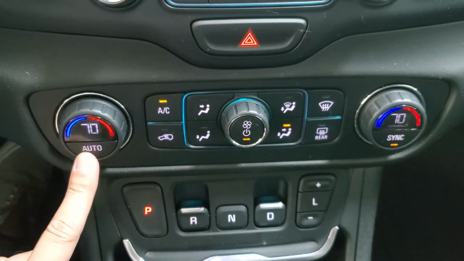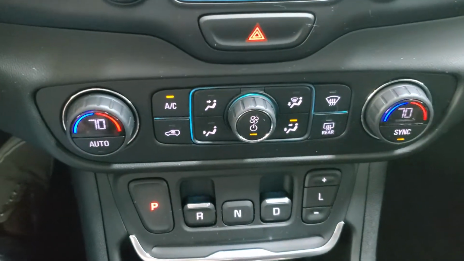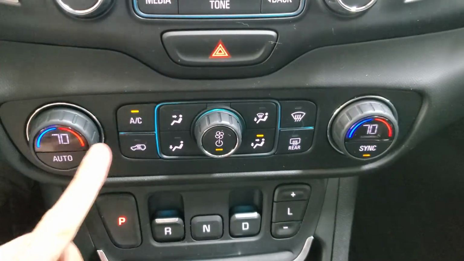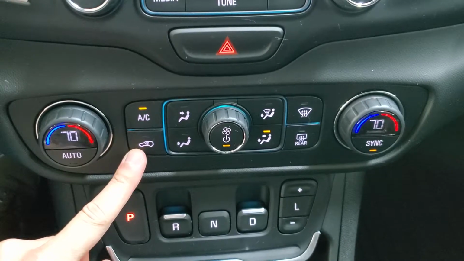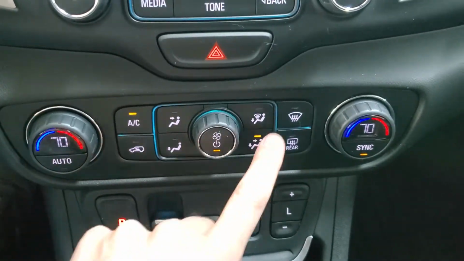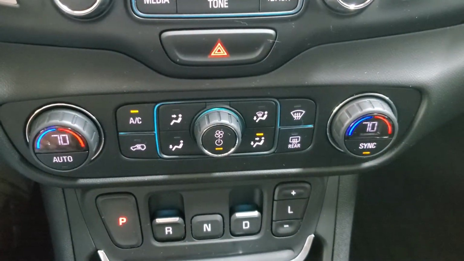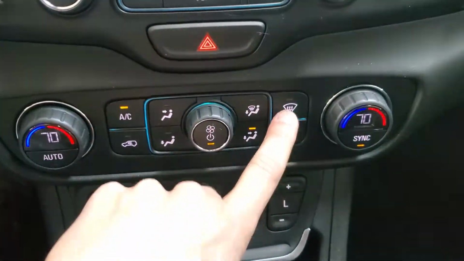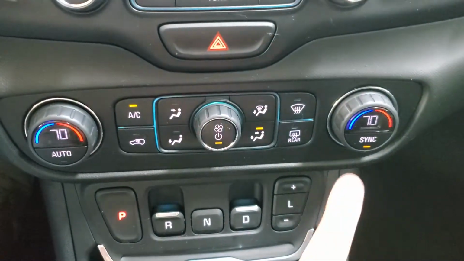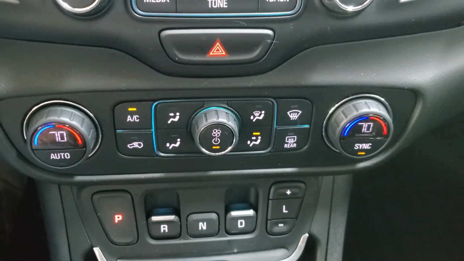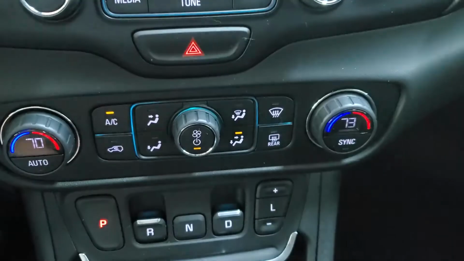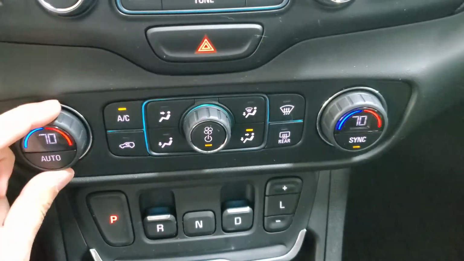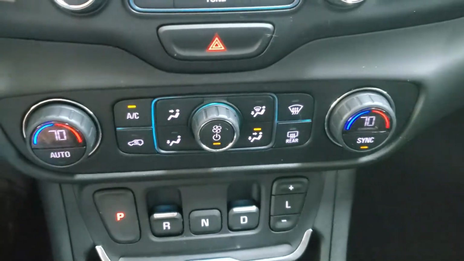We have our auto button here in the driver's side temperature control. You set the temperature and it will take care of the rest to get to that temperature for you. We have air conditioning, recirculate mode, our 4 different locations of where the air is going to come out of, power for the climate control right in the middle, our front and rear defroster there, and at the bottom of the passenger dial, the sync button, which allows the passenger and driver to be the same and gives the driver control of both zones from their dial.